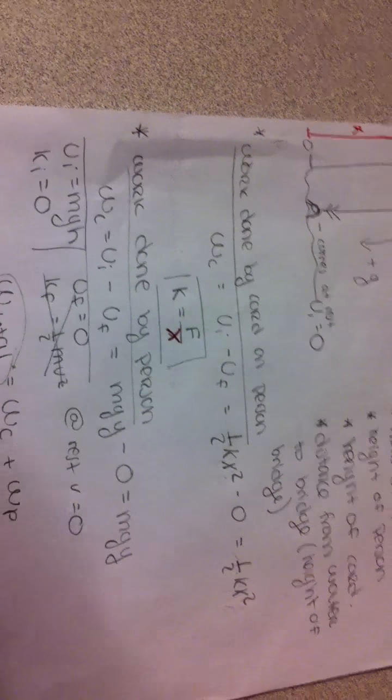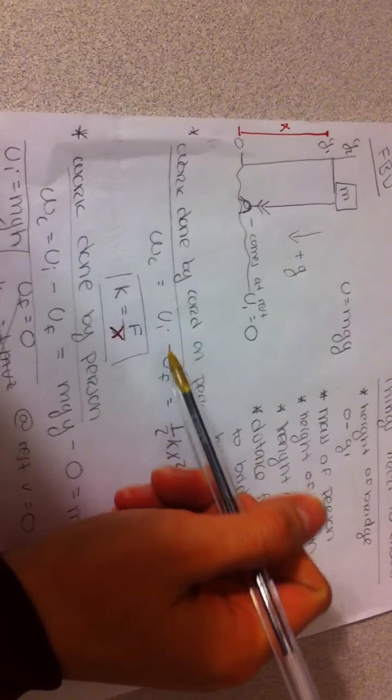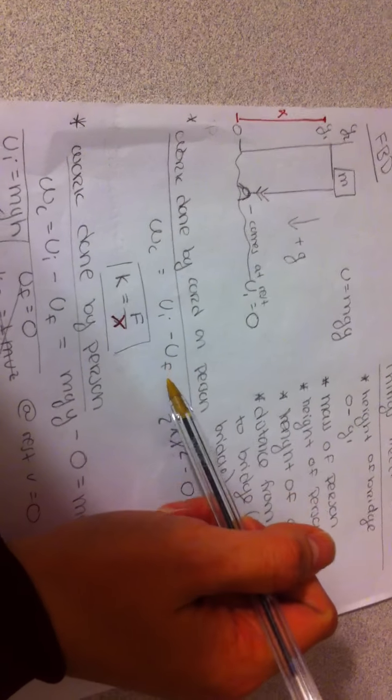So, work done by the cord. This is the way that I decided to solve what I need. Work done by the cord on the person: I decided the cord is kind of like a string, so I used that because it's going to stretch. So the work done by the cord is going to be initial minus final. At the top, it's going to be 0.